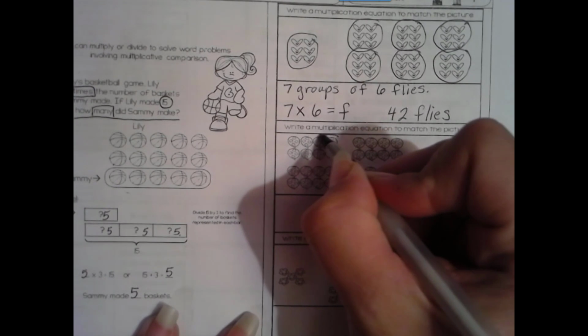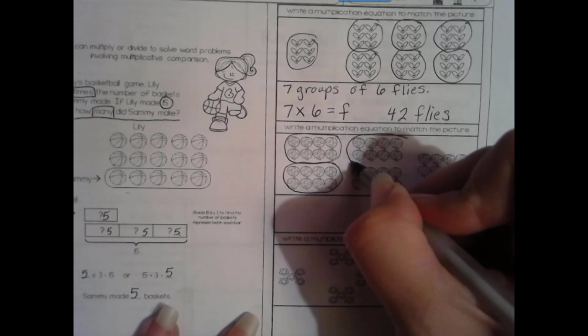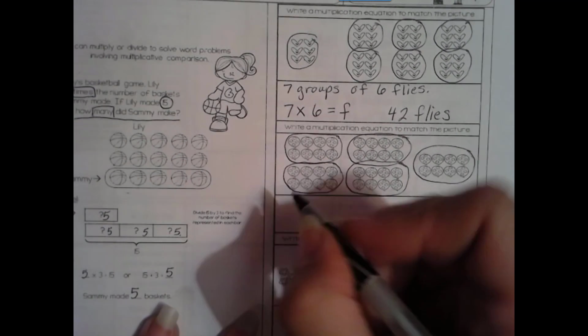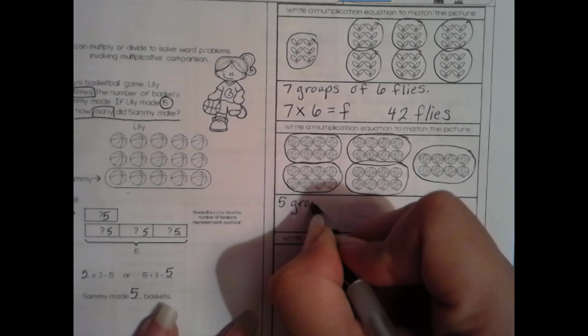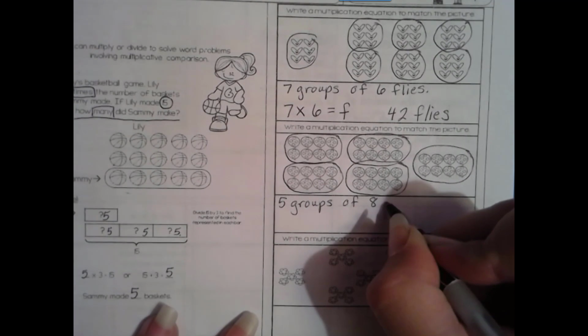So here we have 1, 2, 3, 4, 5, 6, 7, 8 in each group, and we have 1, 2, 3, 4, 5 groups of 8. I'm going to call these balloons.